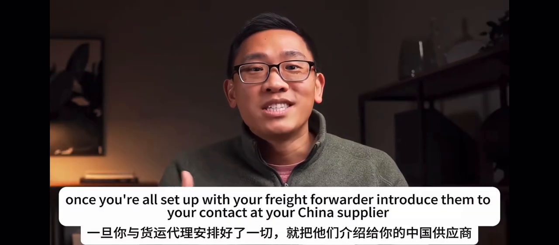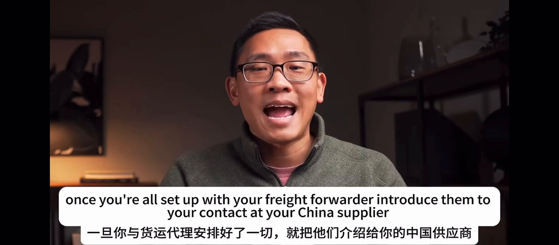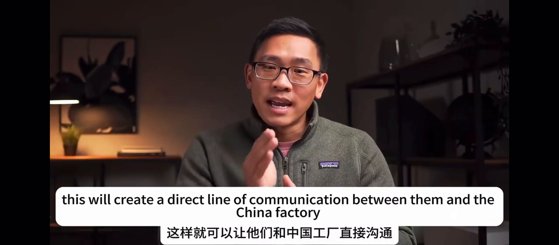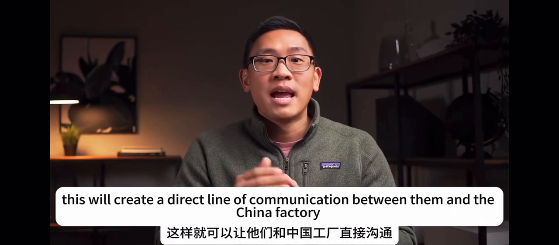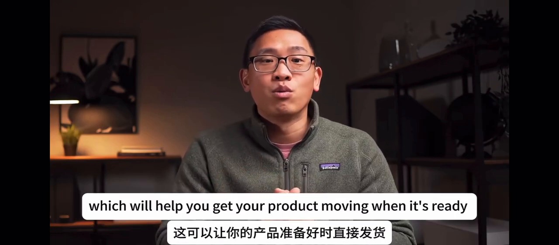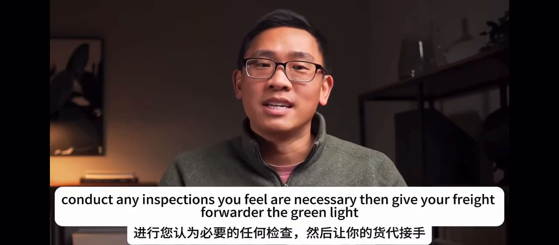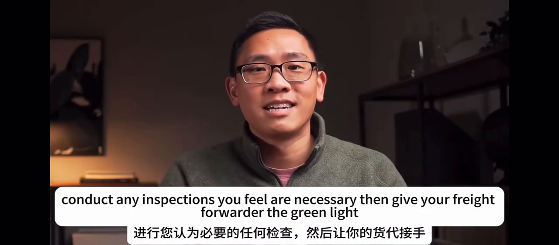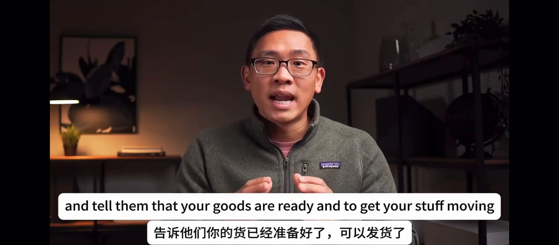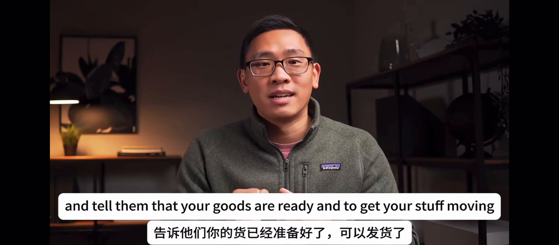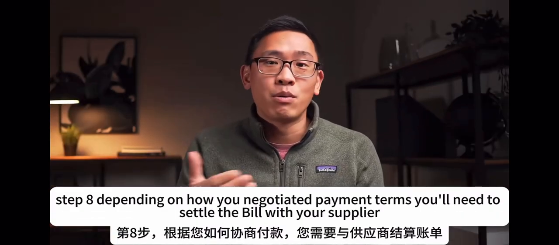Step 6. Once you're all set up with your freight forwarder, introduce them to your contact at your China supplier. This will create a direct line of communication between them and the China factory, which will help you get your product moving when it's ready. Step 7. Push your factory to finish the order. Conduct any inspections you feel are necessary. Then give your freight forwarder the green light and tell them that your goods are ready and to get your stuff moving.